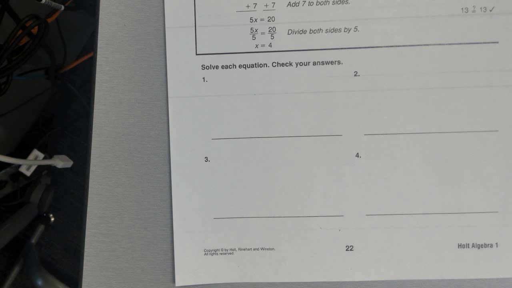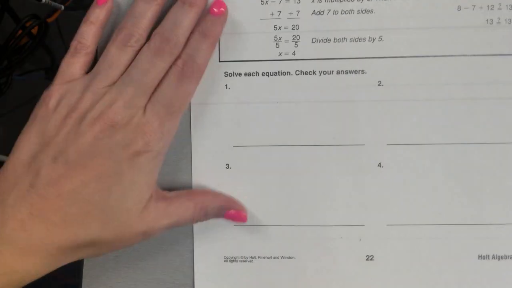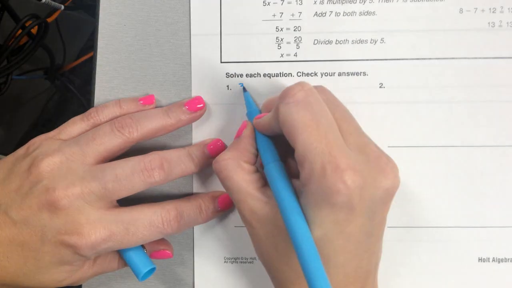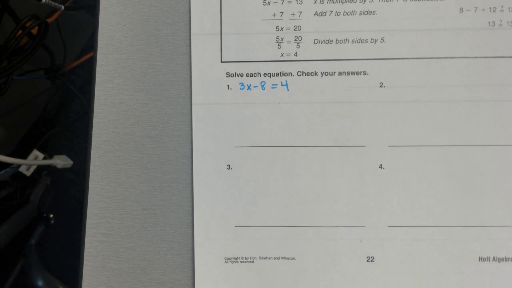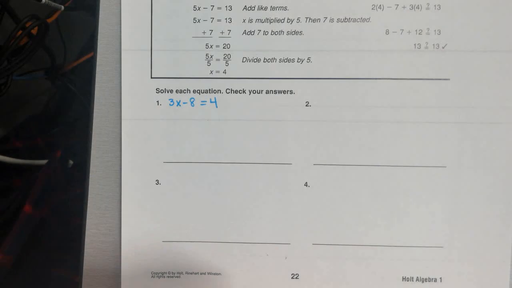Okay, so for the first one, I want you to do this with me. Yep, so just have this out, everything else away. You can have your calculator. And we're going to do 3x minus 8 equals 4. I'm going to write some other things down for you. So make sure anything I write down on here, you write down with me.